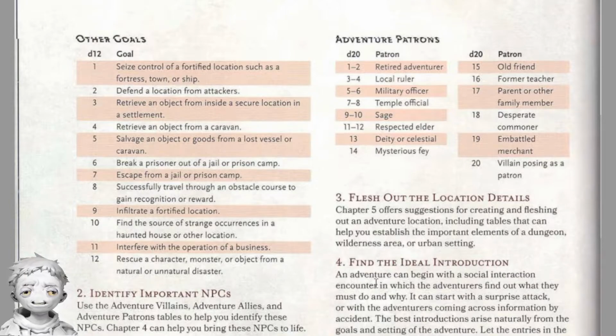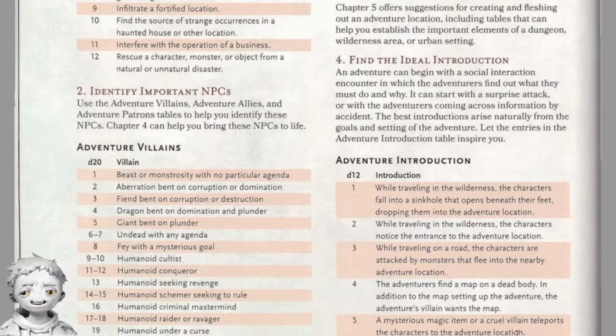So the classic, you can see a stranger in a black hood in the corner of a tavern, and in the shadows, he could even be smoking a pipe, I don't know. But you get that stuff a lot. So that sort of thing. It can start with a surprise attack or with the adventurers coming across information by accident. The best introductions arise naturally from goals and settings of the adventure. Let the entries in the adventure introduction table inspire you. Oh, I already have an introduction in mind, but let's read those.